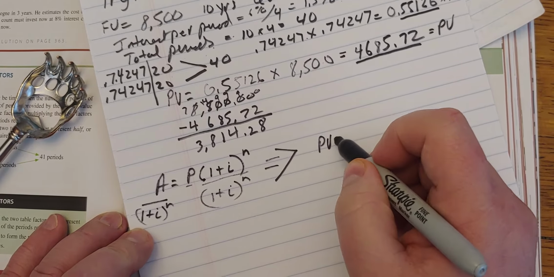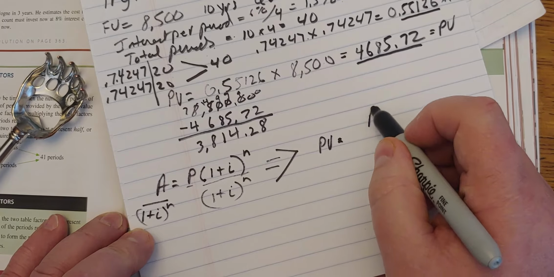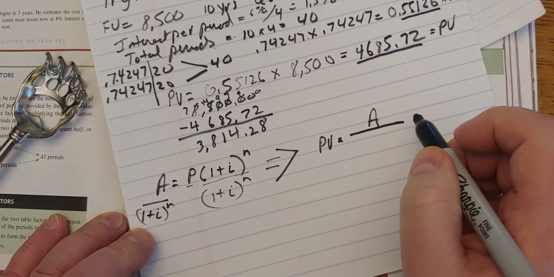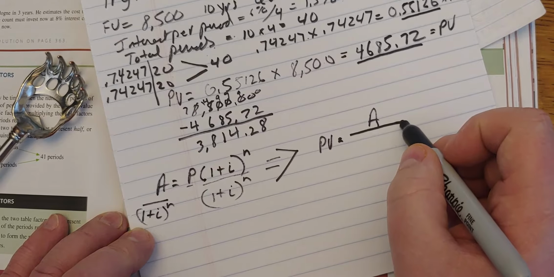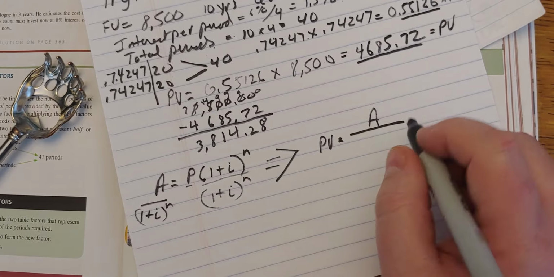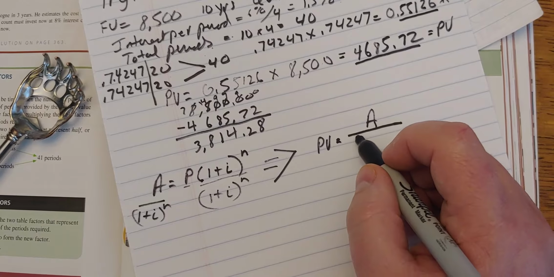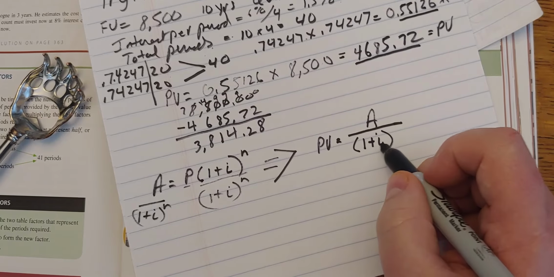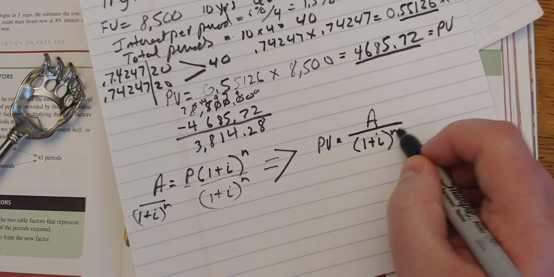The present value equals the future value, the compounded amount, divided by the quantity 1 plus lowercase i, which is the compounding interest rate per period, raised to the total number of periods.